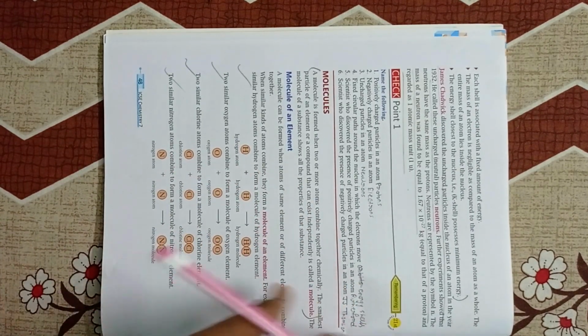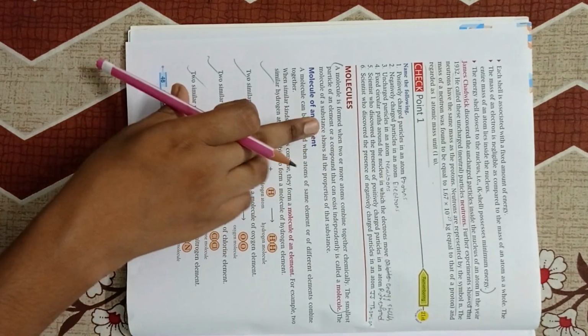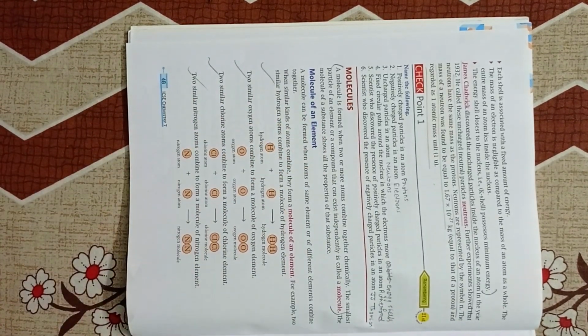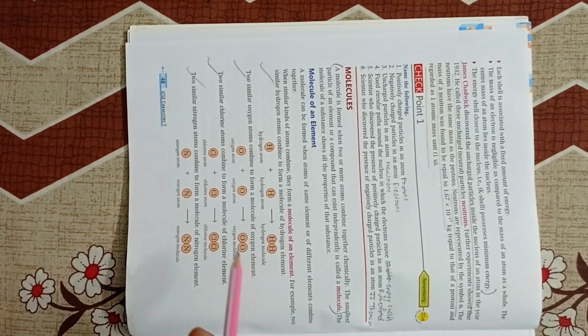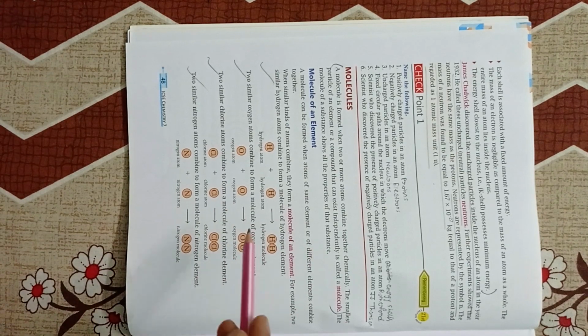Okay. Now see, what are molecules? A molecule is formed when two or more atoms combine together chemically. The smallest particle of an element or a compound that can exist independently is a molecule. And from here you have to give only one example, any one example, that is you can give the hydrogen or oxygen or chlorine molecule or nitrogen molecule.